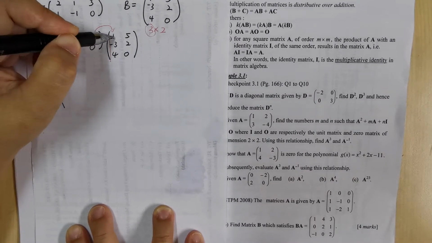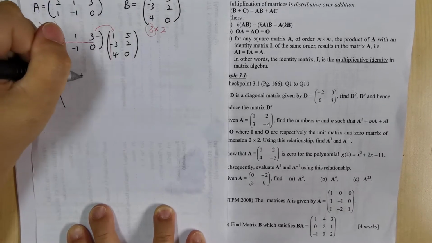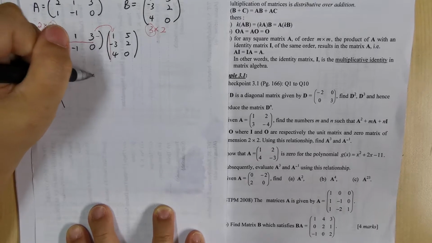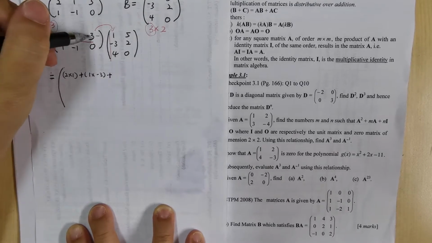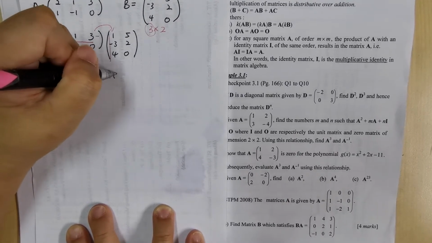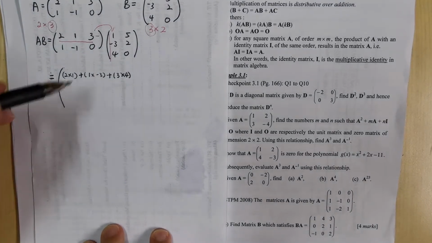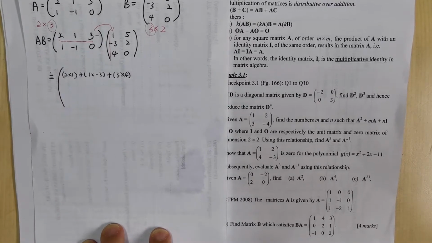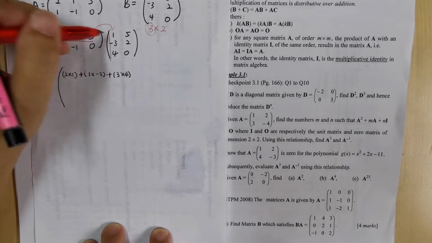First element times first element, 2 times 1, plus second element times second element, 1 times negative 3, plus third element times third element, 3 times 4. This is how to get the first element of your product, A11.